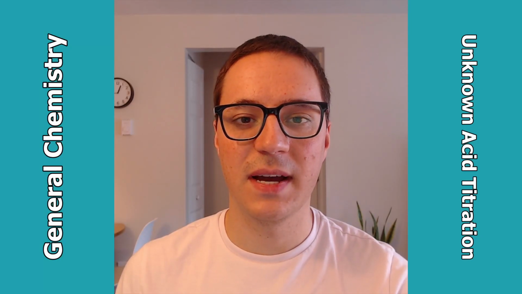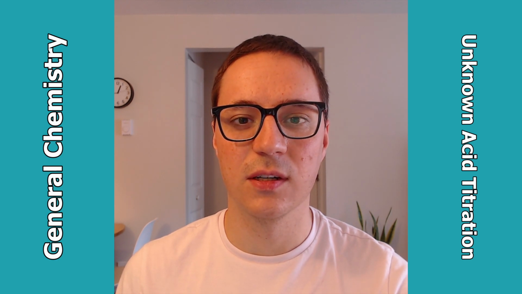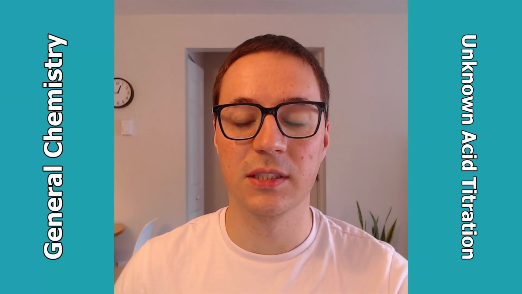Before I compare this mass of KHP to the mass of the unknown, I've got to keep in mind that in this procedure, we split up that unknown that we weighed out. What we actually titrated was just that 25 milliliter sample that we pipetted out of the volumetric flask. So I need to find the mass of unknown mixture that made it into that 25 milliliter portion.